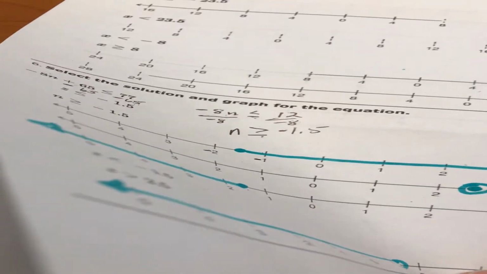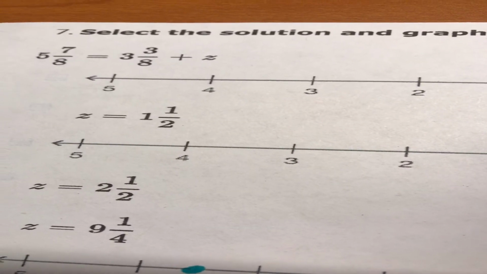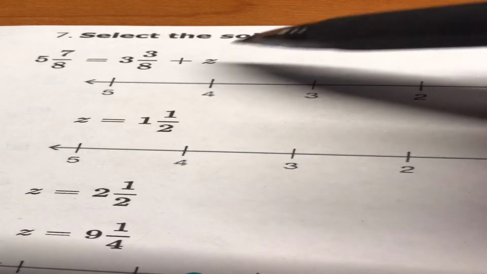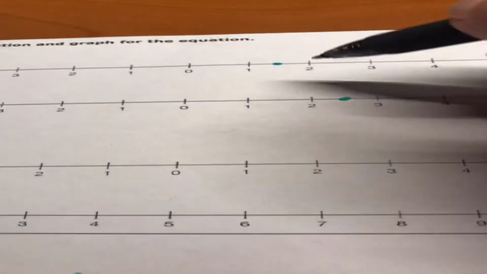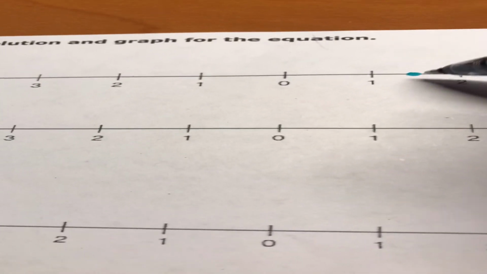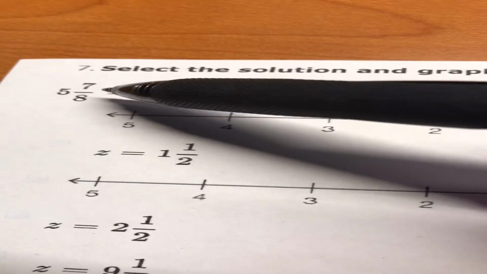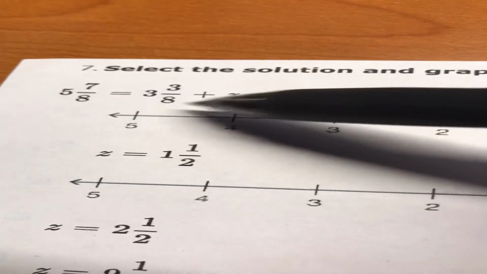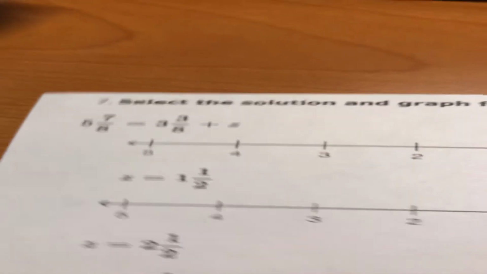Now, this other problem is the same thing other than they gave you yucky fractions and it's an equal sign. Let me tell you about an equal sign. Once you solve the problem, it's just going to be a dot. There's no shading on anything else because it just equals that number. If you want to change all this to decimals and just use your calculator, go for it. Just make life easy.